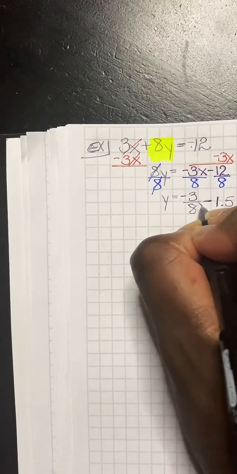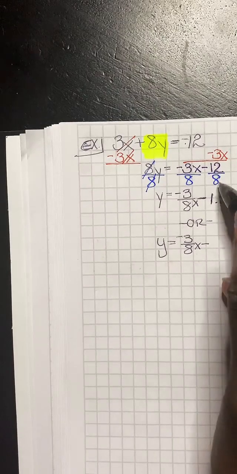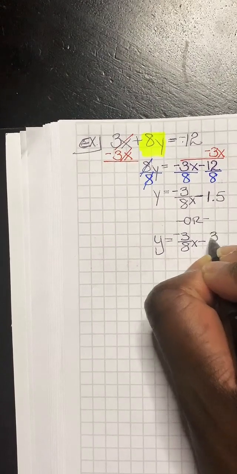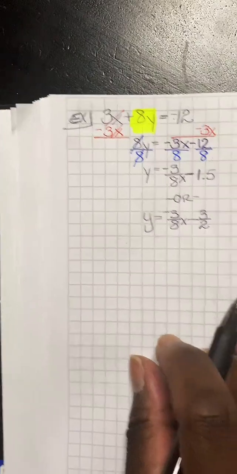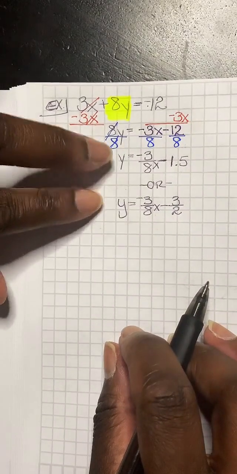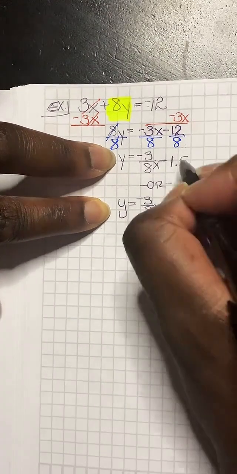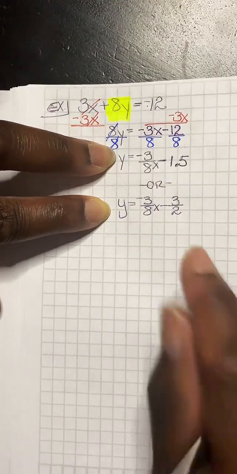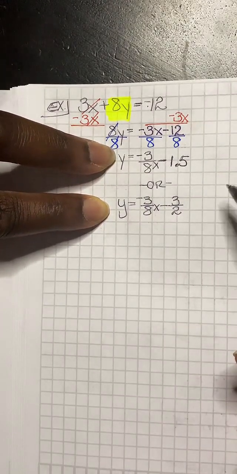Oop, forgot the x right up here. Okay. So 12 and 8, they both have 4 in common. So that means we have 3 halves. Okay. So either one of these will be satisfactory. If I am graphing, I want my y-intercept as a decimal. For me, it's easier. If you want to have it changed to 1 and 1/2, you can do that as well. Okay?